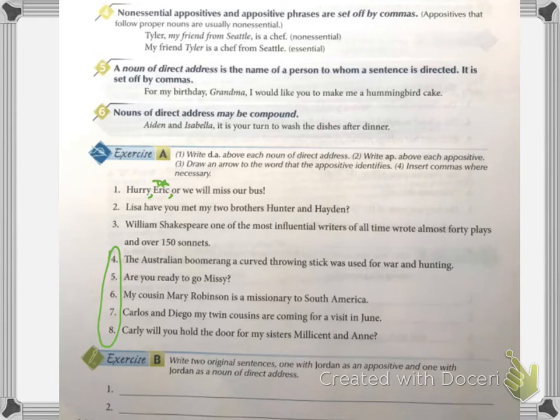Lisa, have you met my 2 brothers, Hunter and Hayden? I've got 2 things going on in this sentence. Am I directing this to someone? Yes, I'm directing it to Lisa. So this is my noun of direct address. Label it. Set it apart with a comma. And then, have you met my 2 brothers, Hunter and Hayden?